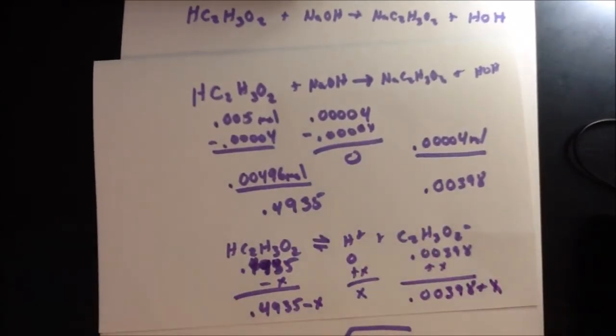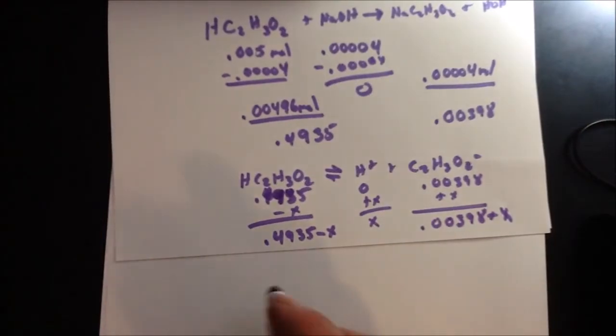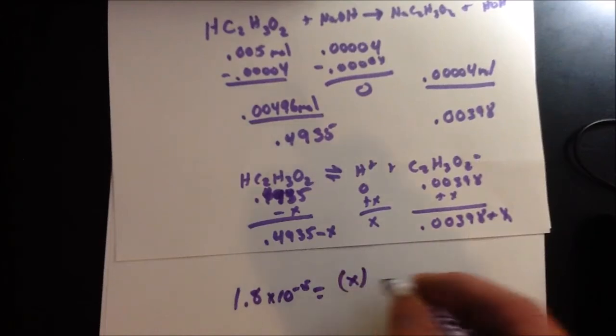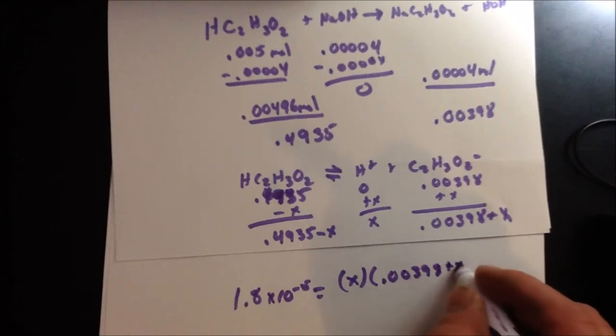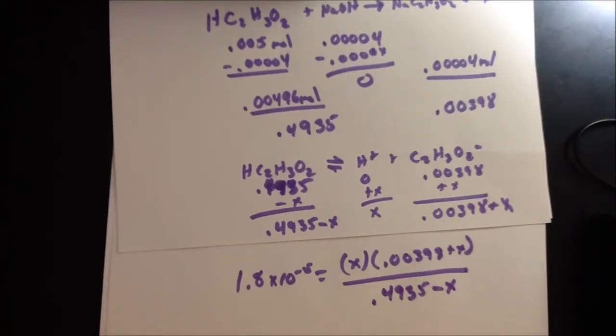Now, mathematically, when I start setting this up and I get ready to do the algebra on this, that's why this one creates a little bit of a problem as far as knowing what we can ignore and what we cannot ignore to do this. So I get 1.8 times 10 to the negative fifth, Ka, equals X times 0.00398 plus X over 0.4935 minus X. Now, from a standpoint of algebra and the quadratic formula, when I go through distributing that, that's going to take a little while for me to solve.